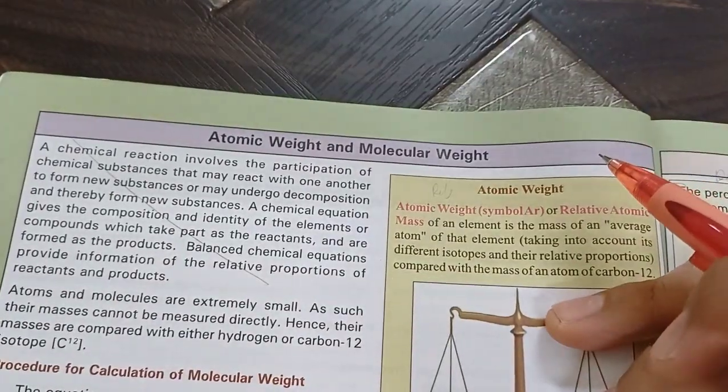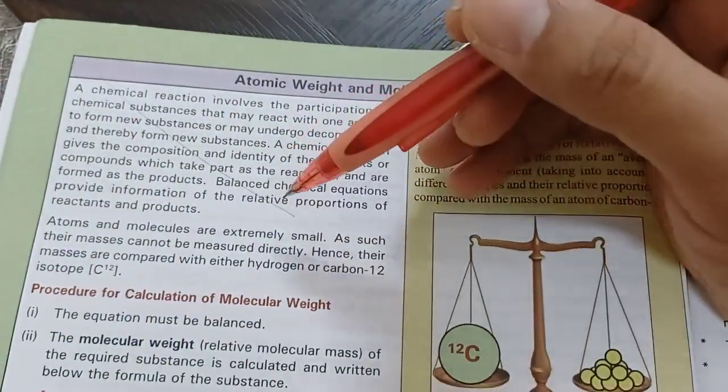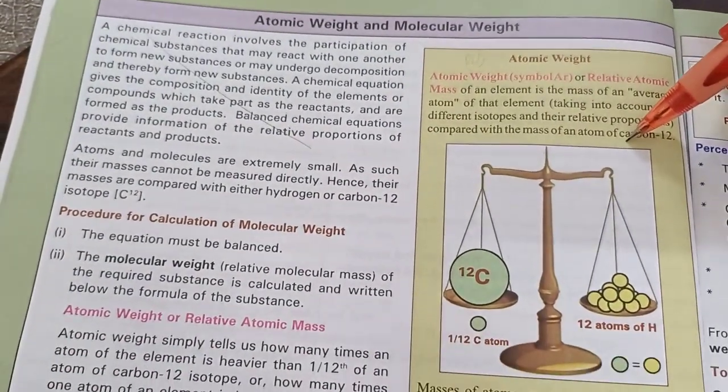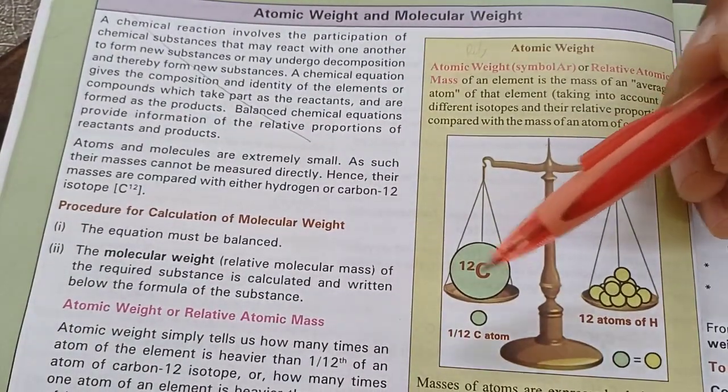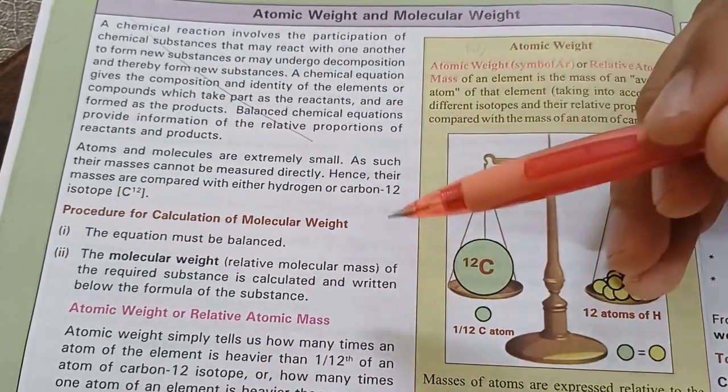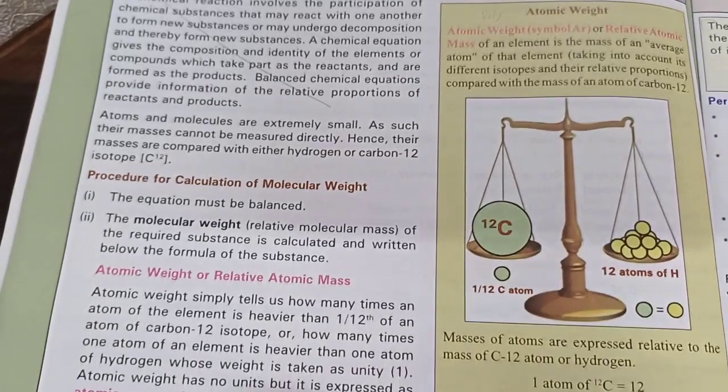Next, atomic weight. Cancel the first paragraph. Now, how to calculate the atomic weight? This is the definition. Now, you may think that atomic weight is nothing but the number of neutrons plus protons. Yeah, but scientifically, it is calculated in a more technical way.